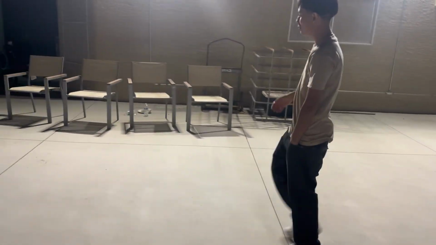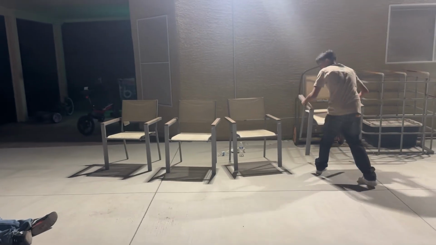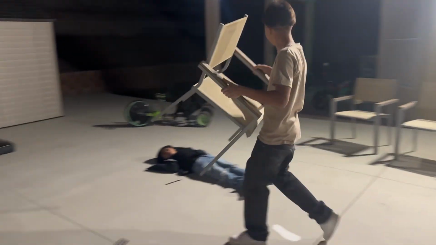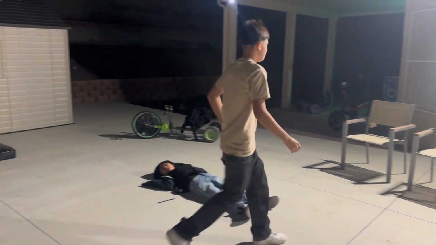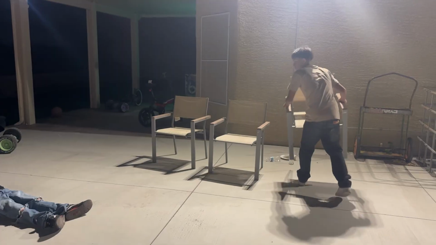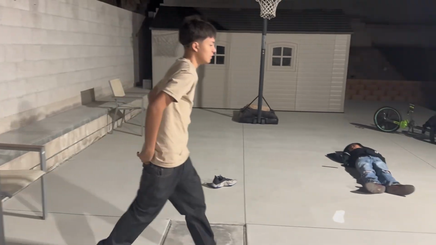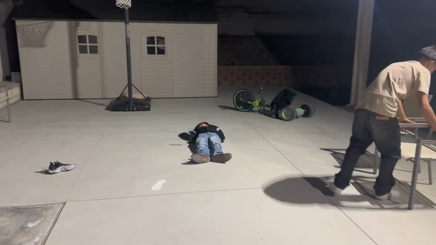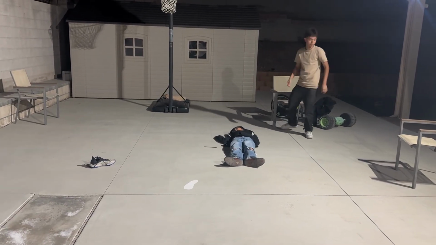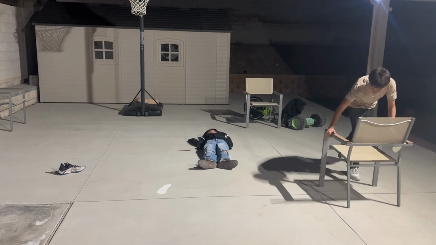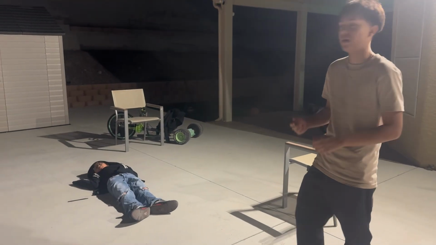Step 2 is to secure the scene, but since we have no crime scene tape, I'm going to use these 4 chairs to mark out the scene. Now I check for any threats like broken glass, fire hazards, or even if the suspect's still nearby.